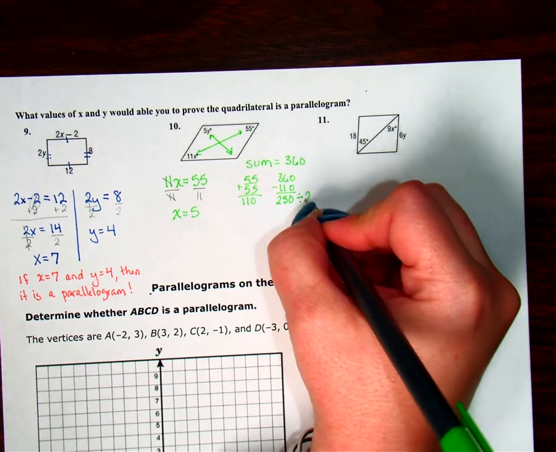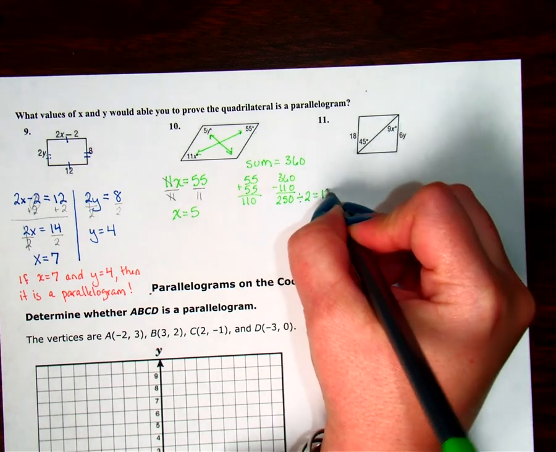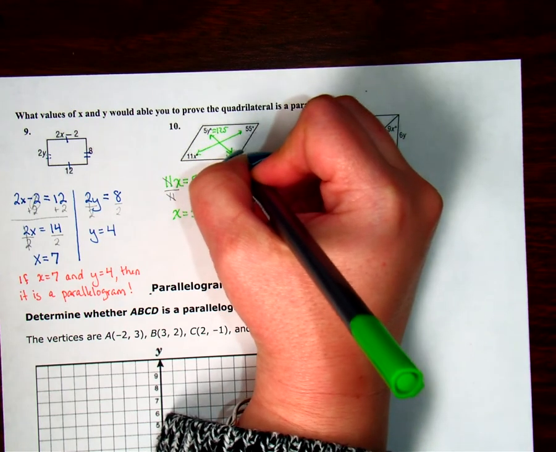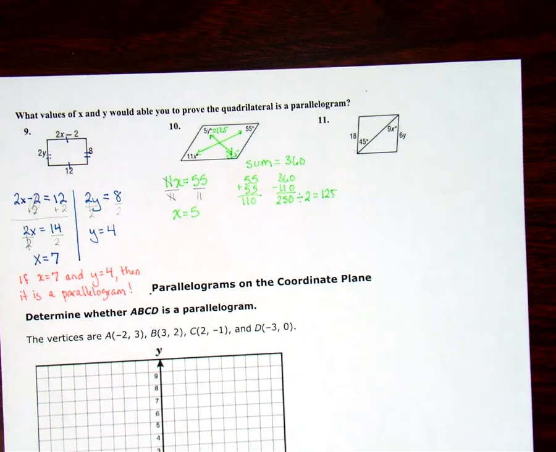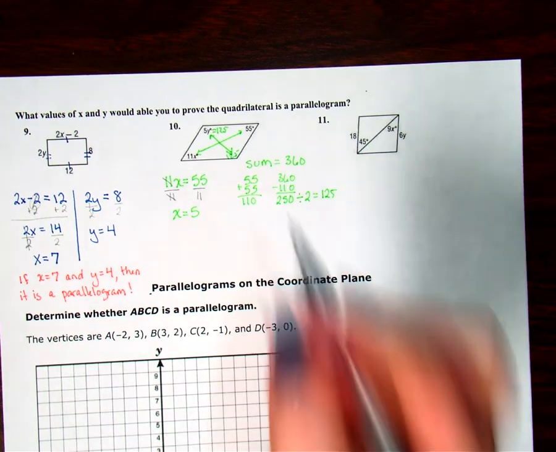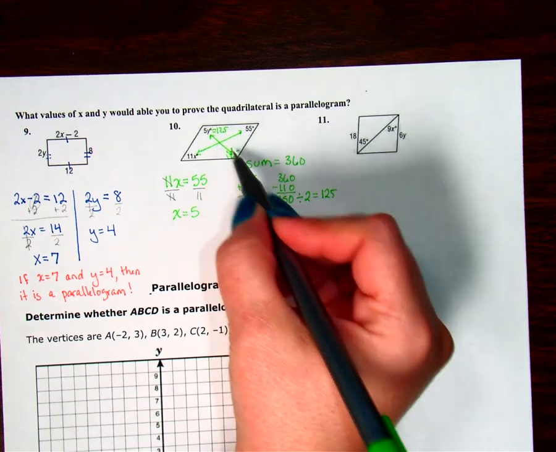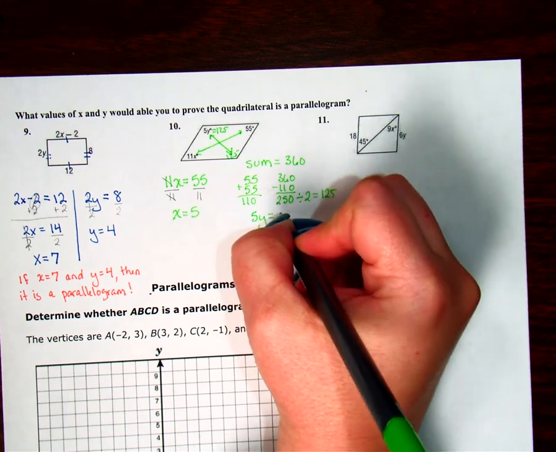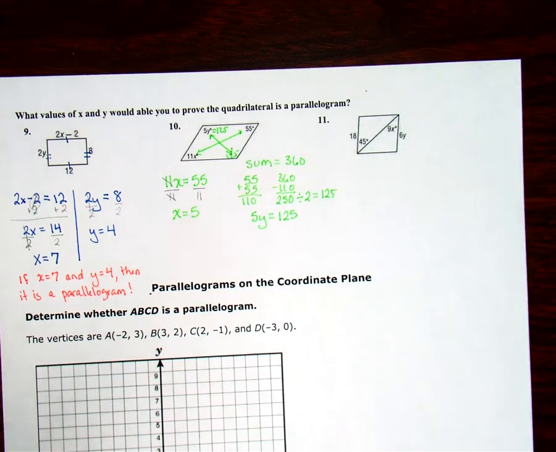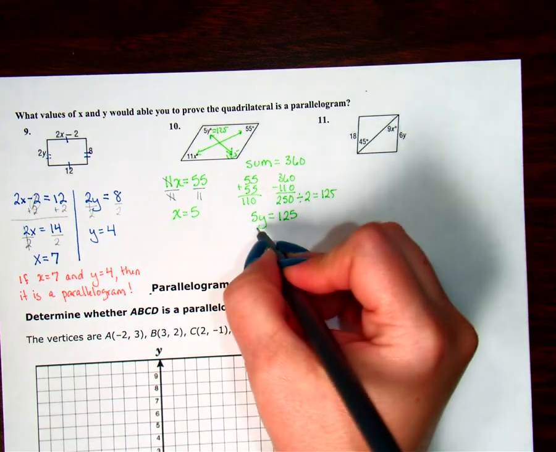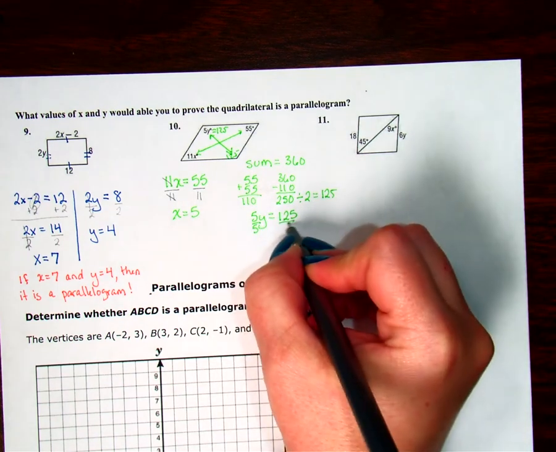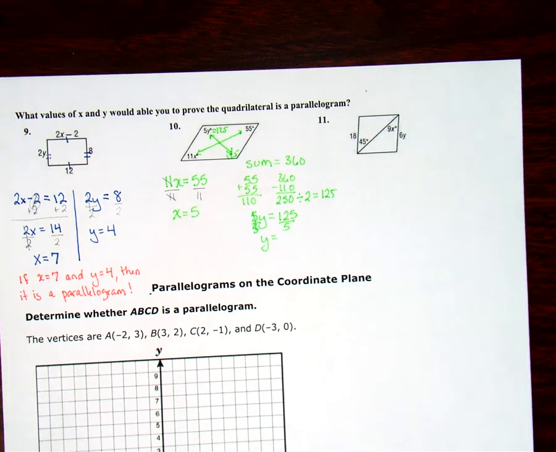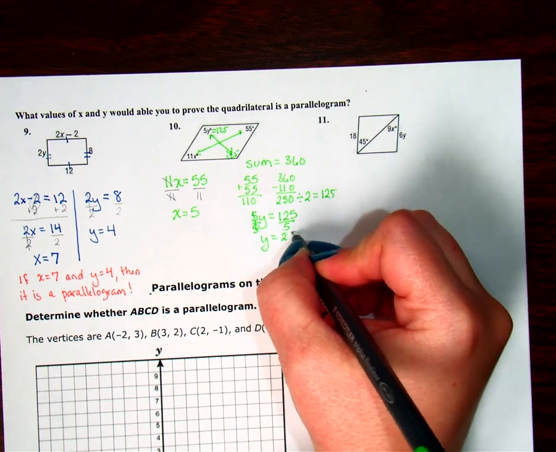So I'm going to divide that in half. So each of those angles has to be 125. This one has to be 125, and this one needs to be 125. Okay, so these angles have to each be 125. So 5y needs to equal 125. Okay, I'm going to divide both sides by 5. And y needs to equal 125 divided by 5, which is 25.